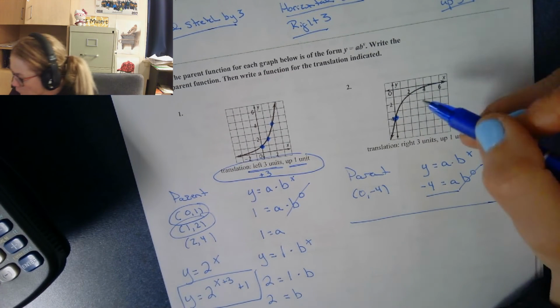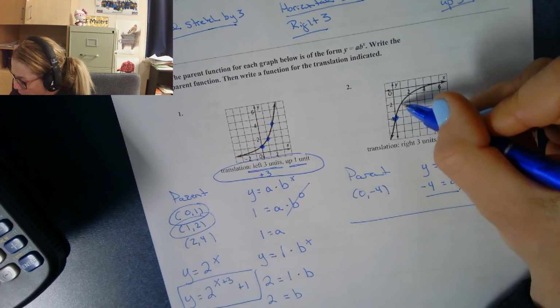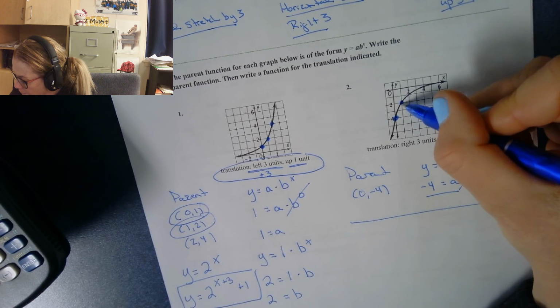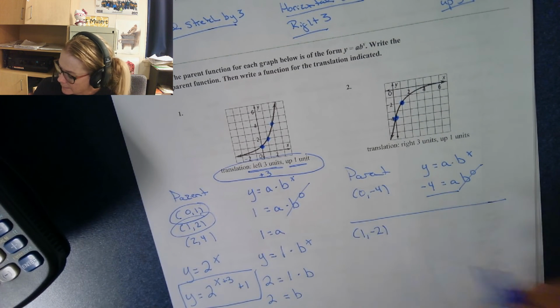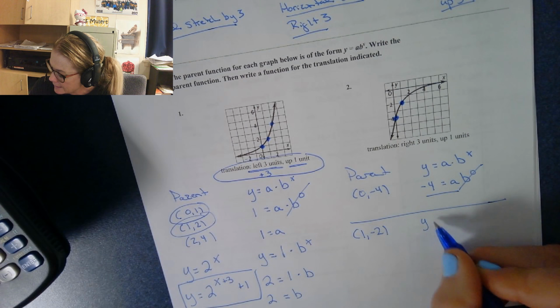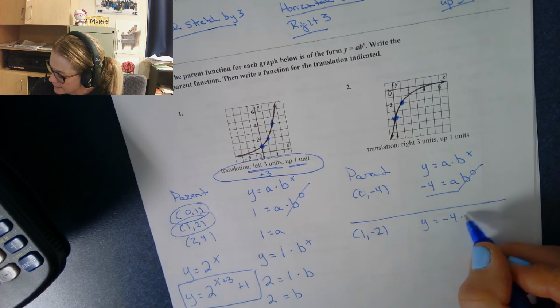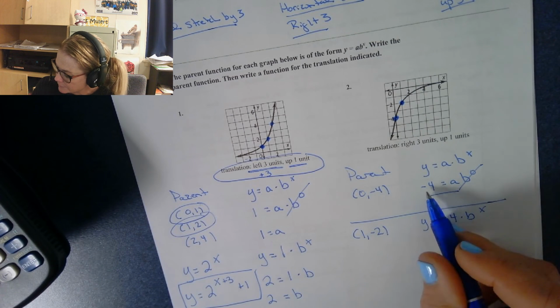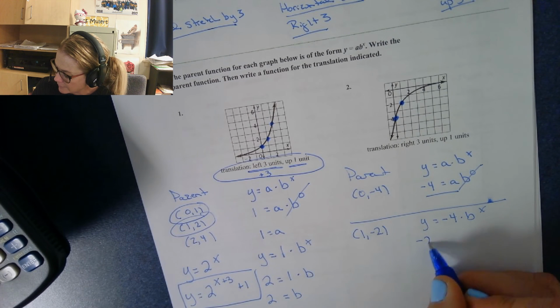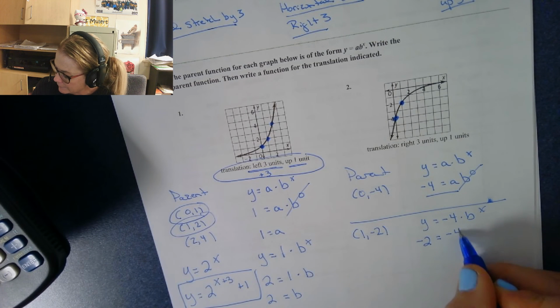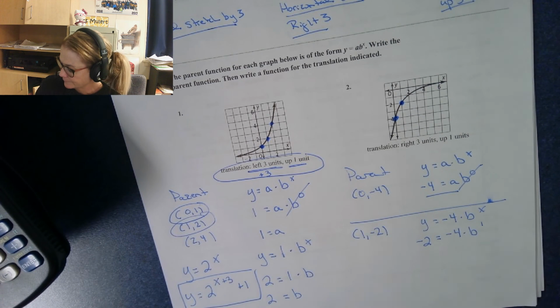Okay, now let's grab another point that we feel pretty confident about. I feel confident about 1, -2. Okay, so now I'm going to take y equals -4 times b to the x. So I'm going to use this 4 and plug it into here. And now I'm going to put -2 as y, -4, b, 1.